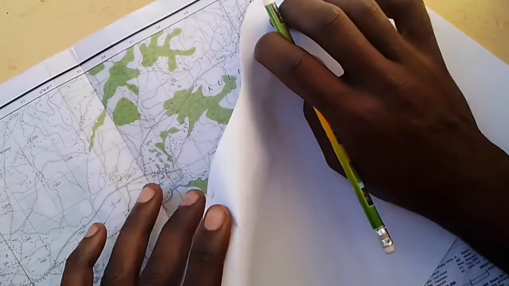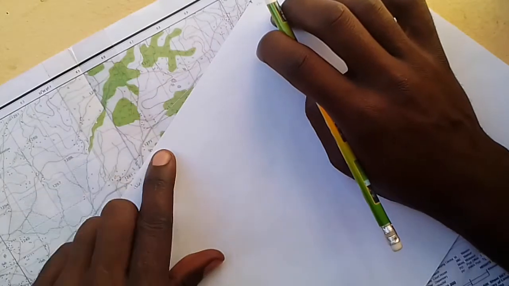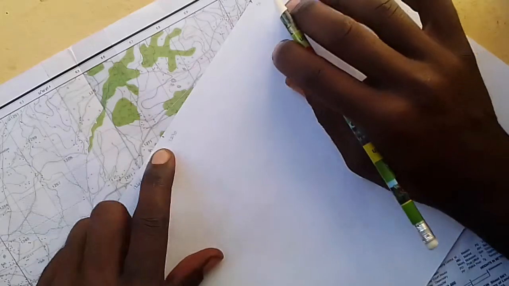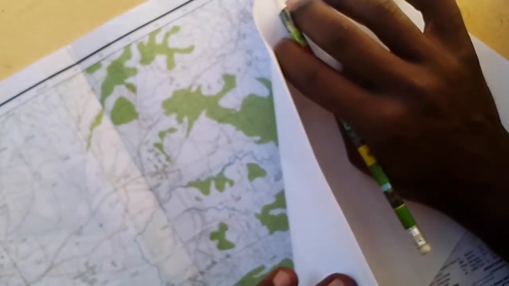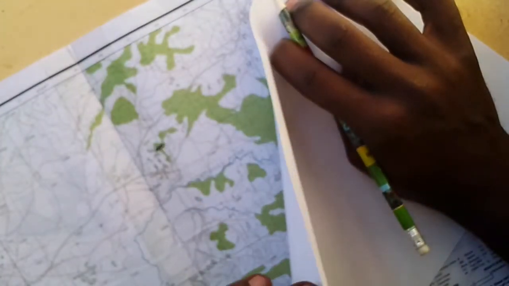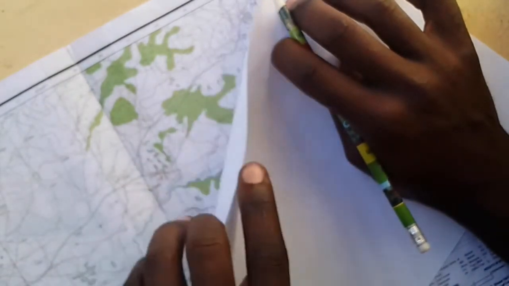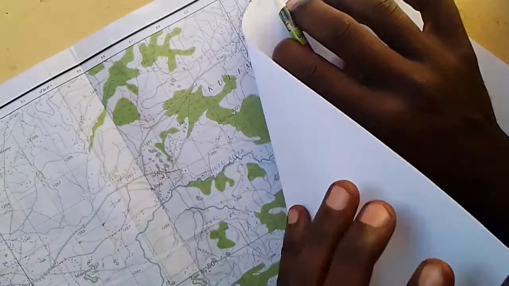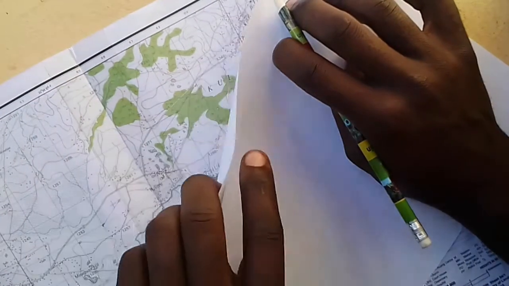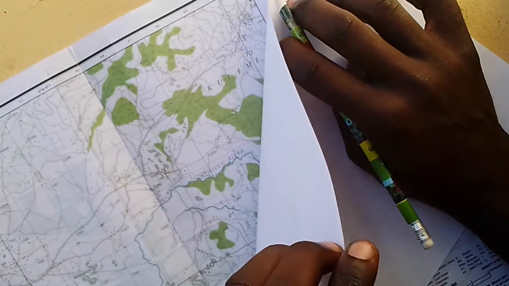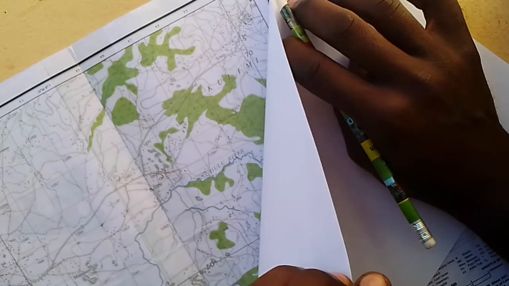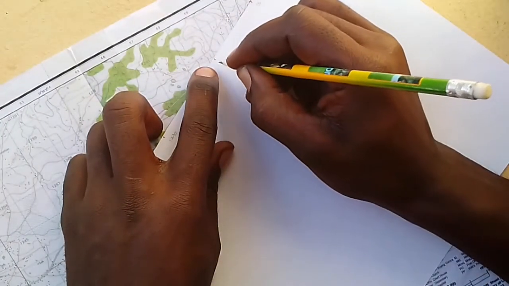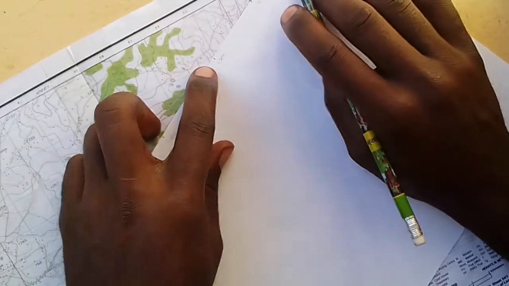There's another contour here, 1270. It is crossing the line from here. We proceed. There's another contour, but it's not numbered. We have proceeded. I can see another numbered contour here, 1350. There's another one here, 1350.